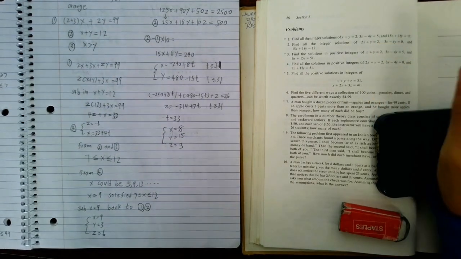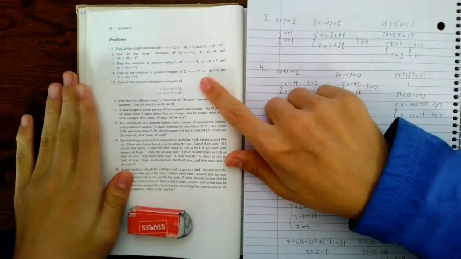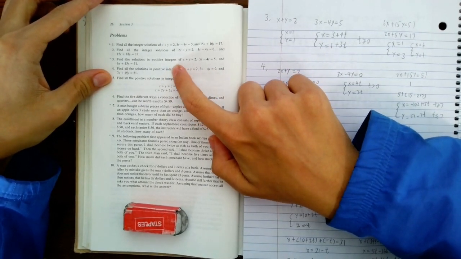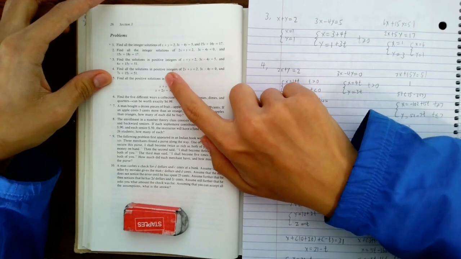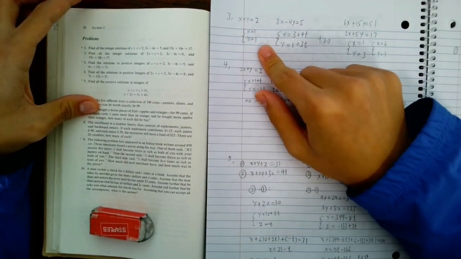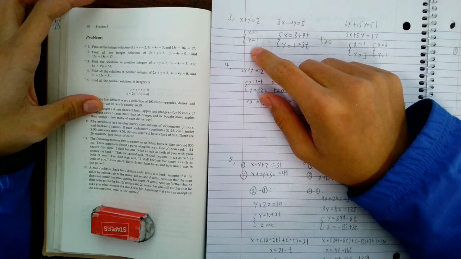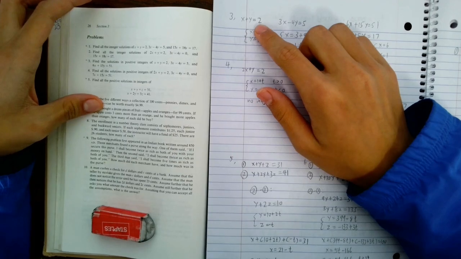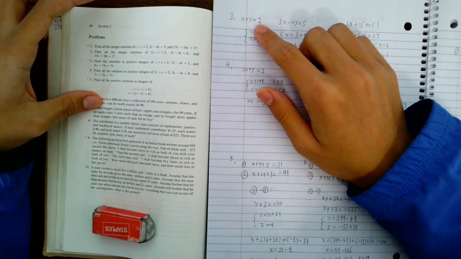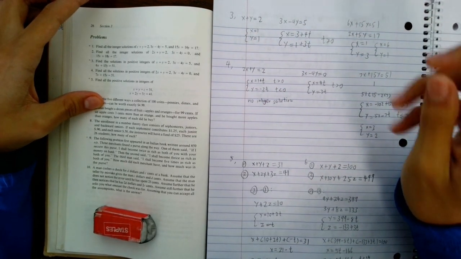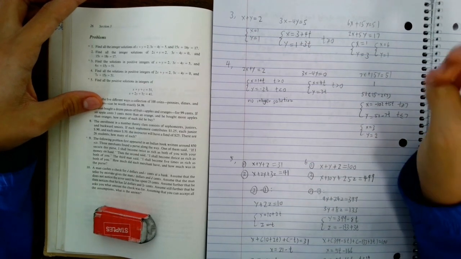Let's take a look at question number 3. We're going to find all the solutions in positive integers for those equations. After we find the general solution for each of them, we should receive an inequality regarding the value of t, and we combine that to get all of the positive integer solutions.